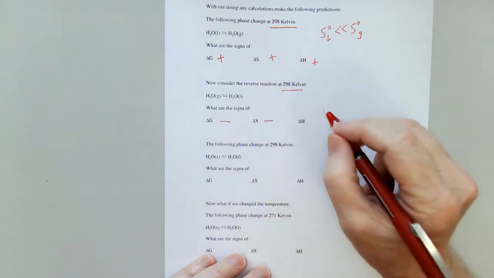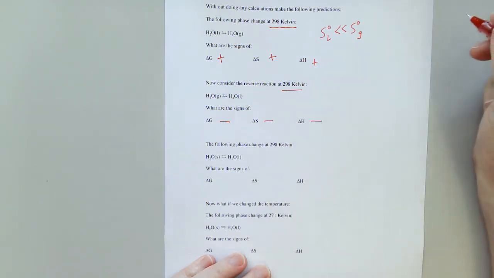That's entropy. And when you go from gas to liquid, you become much more orderly. And how can you make something condense? Well, you take the heat out. That's exothermic, or delta H being negative.